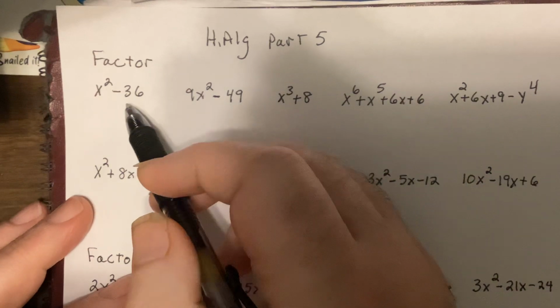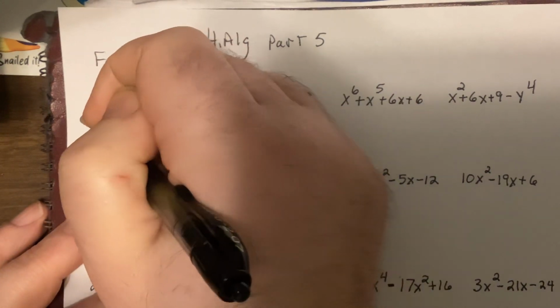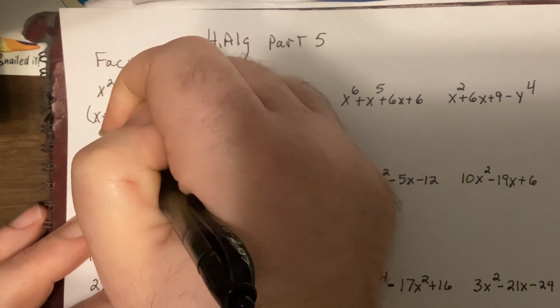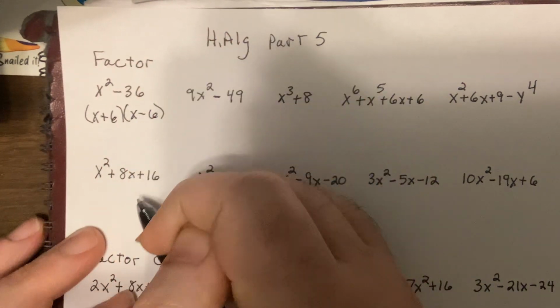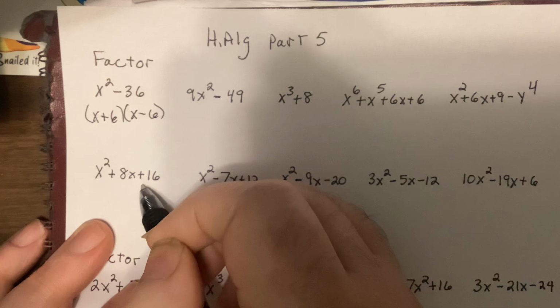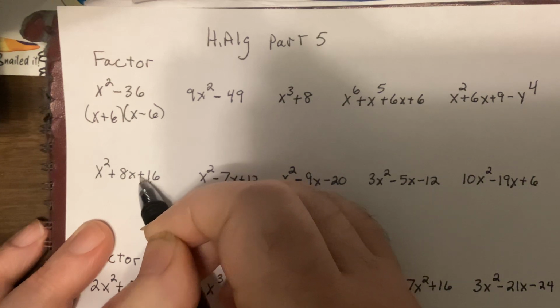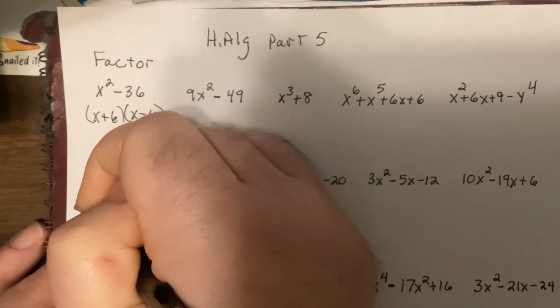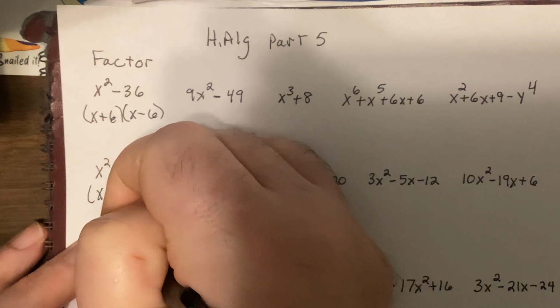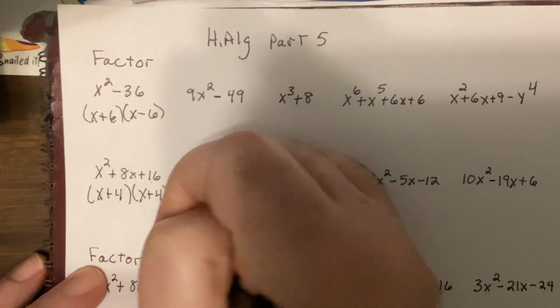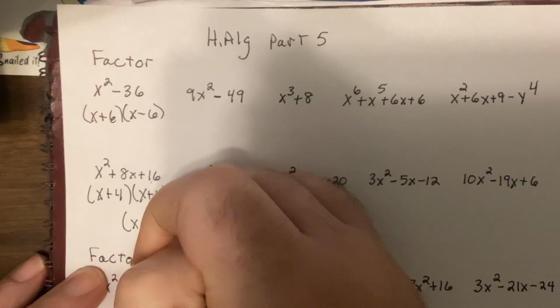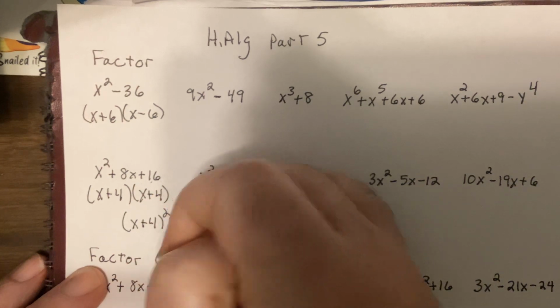Well, obviously, the first one's difference of squares, so it'd be x plus 6, x minus 6. This one's a trinomial. What are the factors of 16 that add up to 8? How about 4 and 4? So I'd write that as a square.